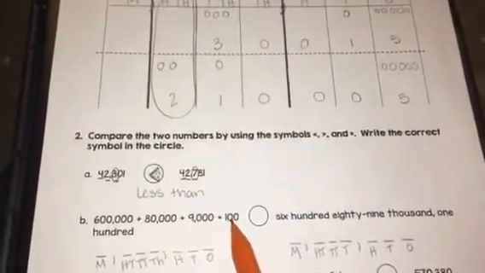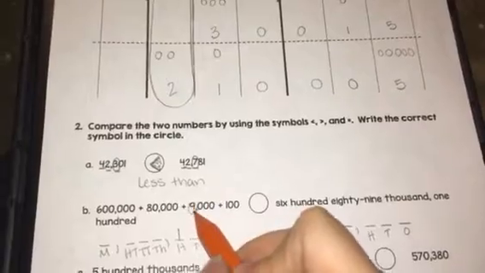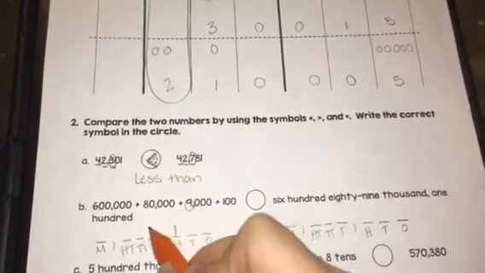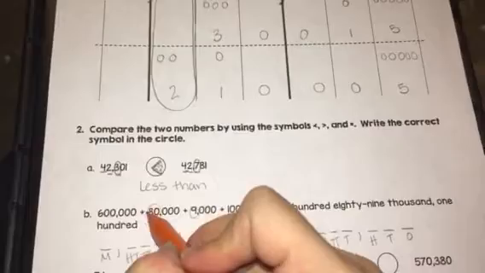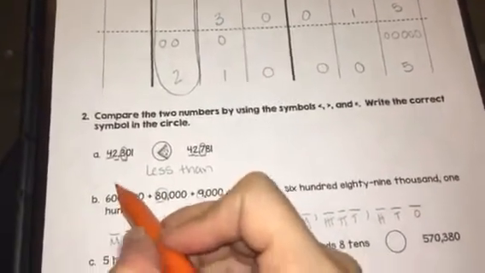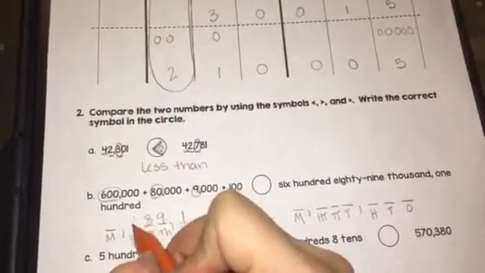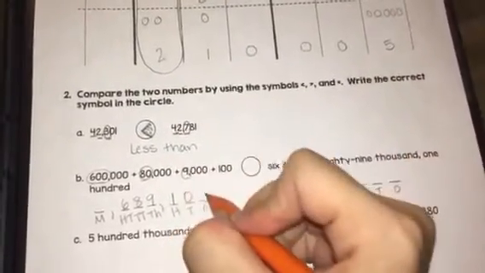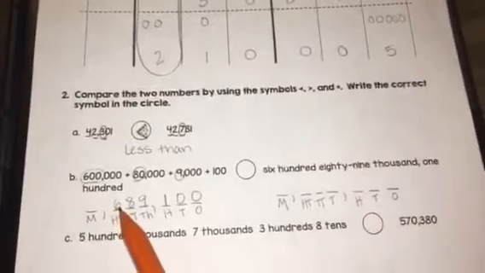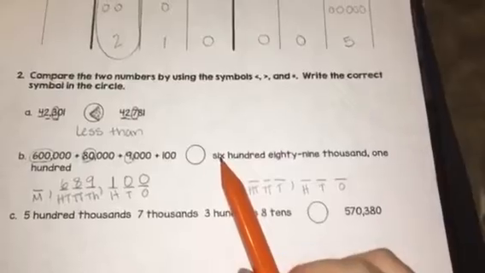Alright, so it says I have 100. So in the hundreds, I'm going to write 1. It says we have 9,000. So in my thousands, I'm going to write a 9. It says we have 80,000. So in my 10,000s, I'm going to write an 8. And then it says we have 600,000. So in my 100,000s, I'm going to write a 6. Remember, anywhere else that we did not put a digit, we're going to write a 0. So this is 689,100. And then let's look at this one.